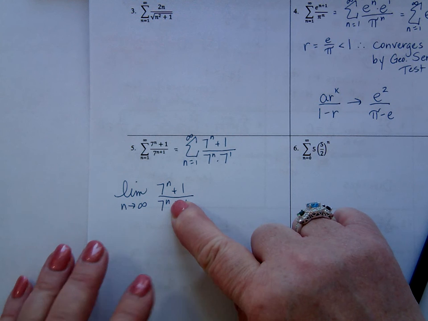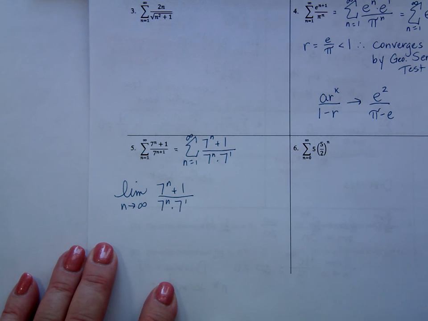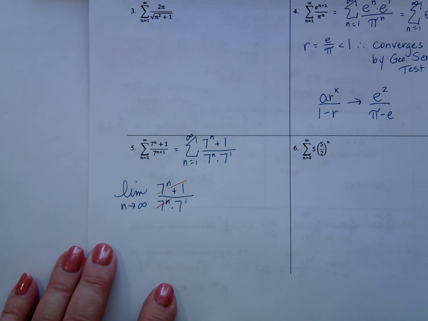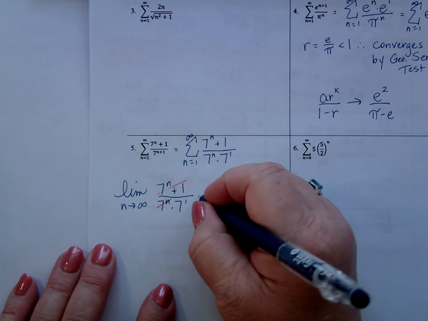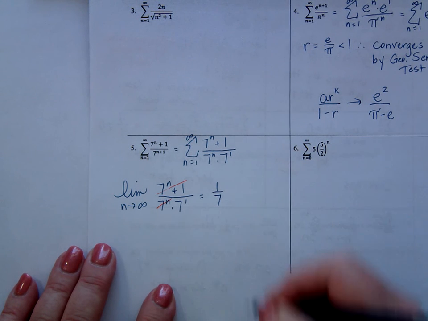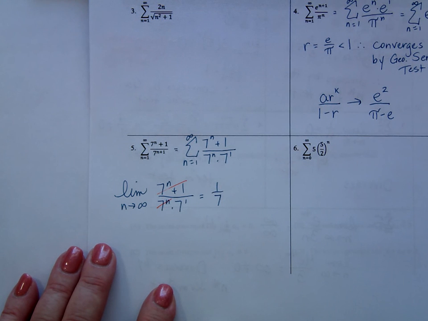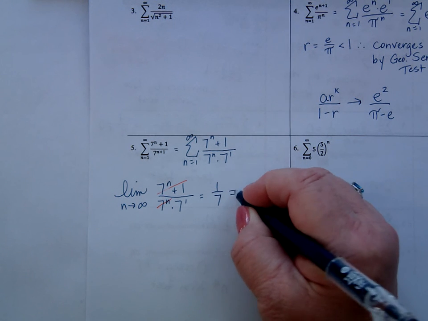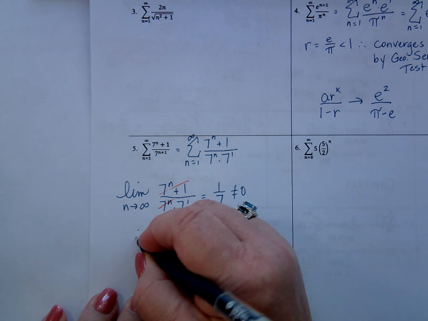So what happens is, in a weird way, these cancel each other out. And so what I'm left with for this is just 1 over 7. I know that's kind of an odd thing, but again, it's because it's a limit. And so if I look at this, 1 over 7 is not 0, and therefore I know it diverges by the nth term test.